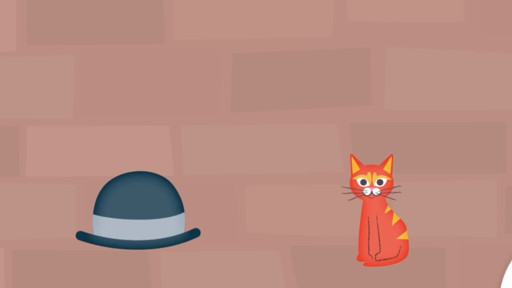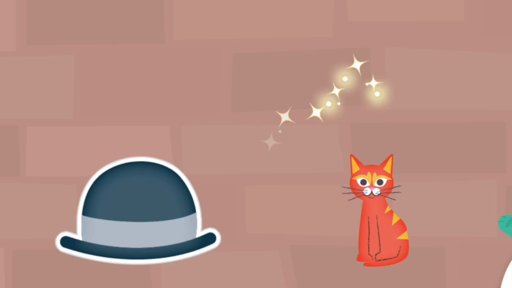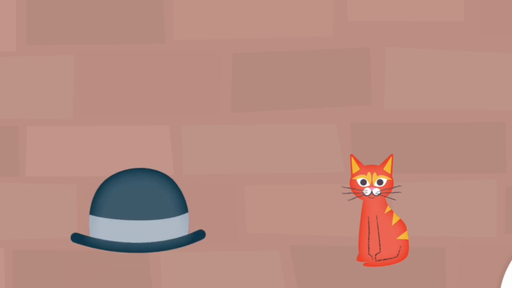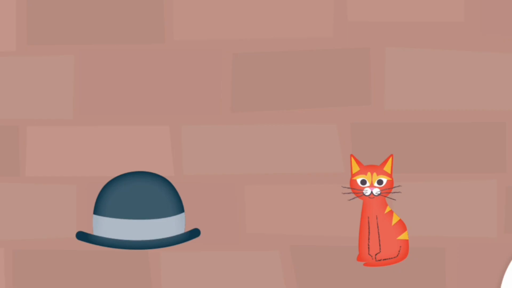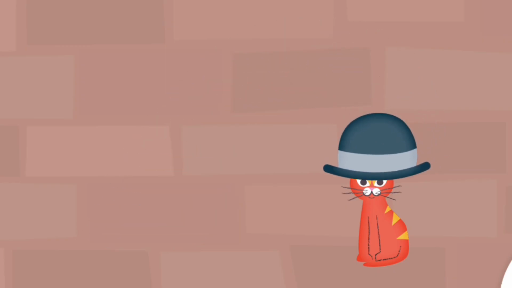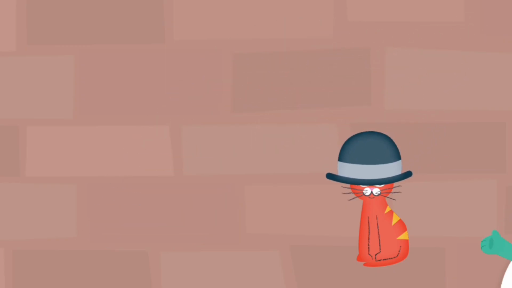There's a hat. Tap the hat. Hat. Super! Hat. Makes hat. Put the hat on the cat. Hat. You put the hat on the cat.